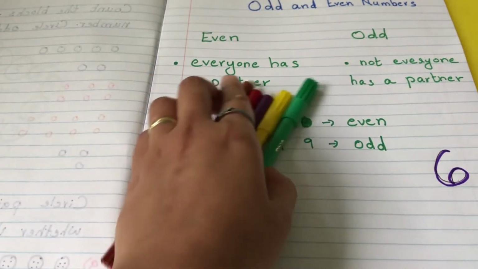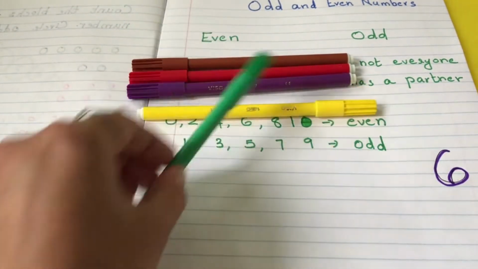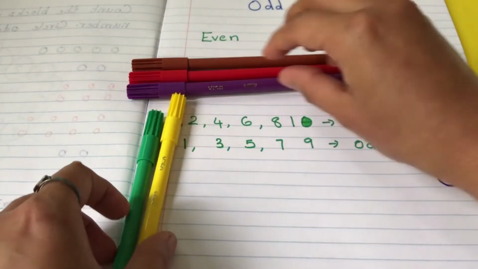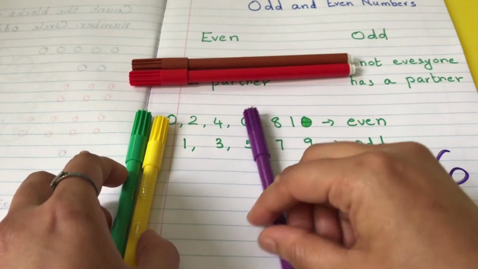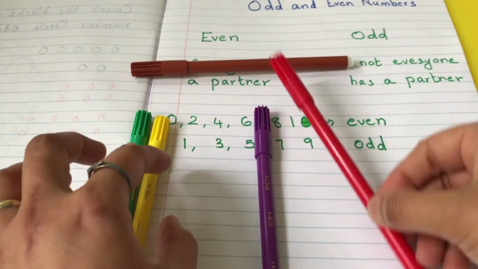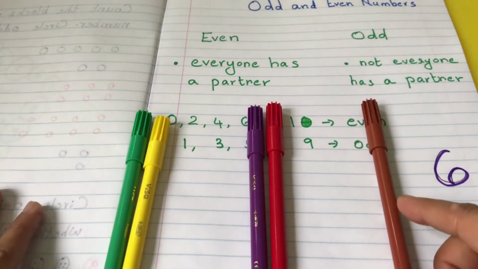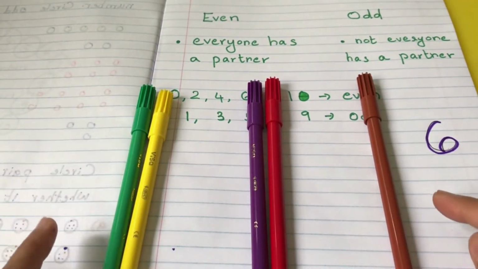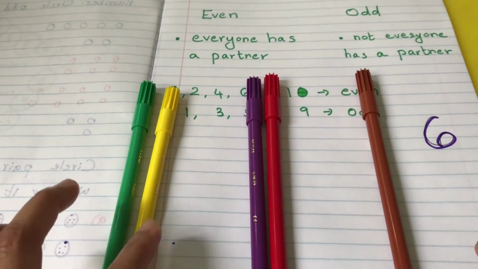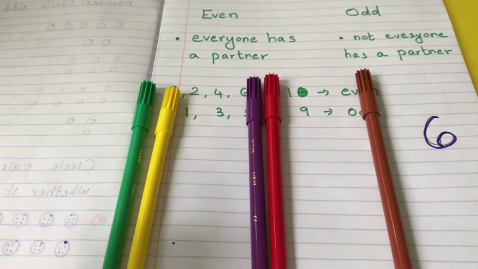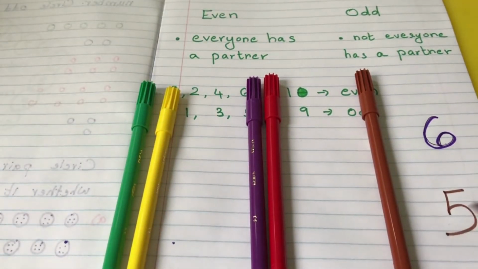Now let us try to make these pens into pairs. So this is one pair. This is another pair. And let's make the third pair. But the third one has no partner. Now let's see how many pens I've got. 1, 2, 3, 4, 5. So 5 is an odd number.